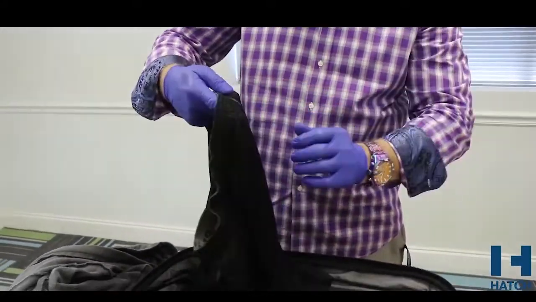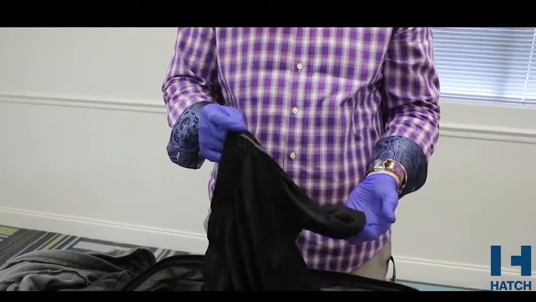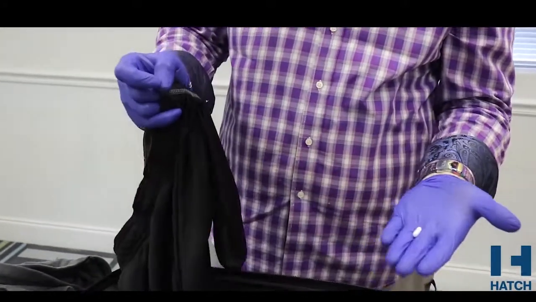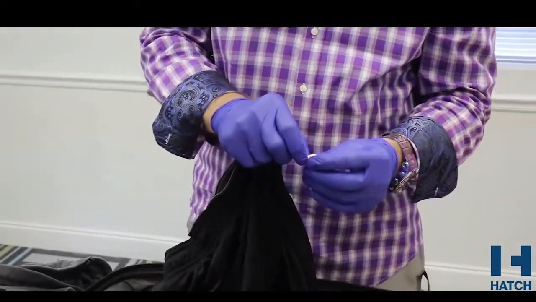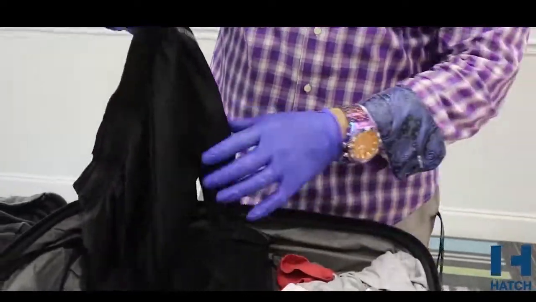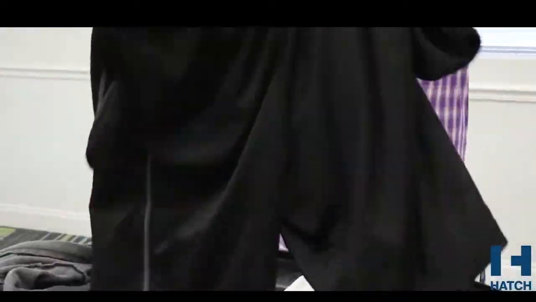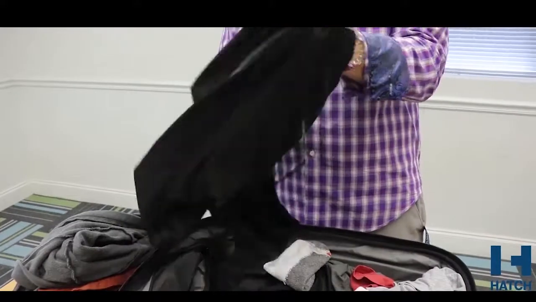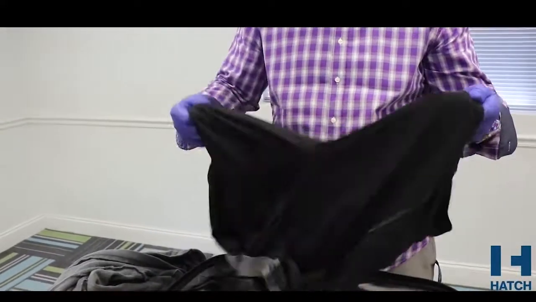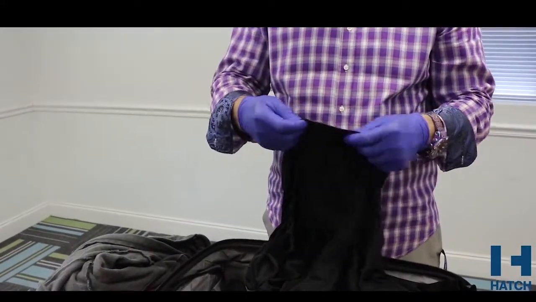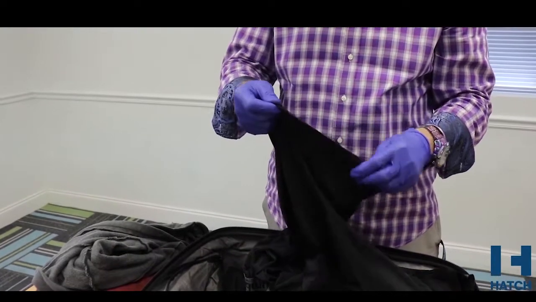Turning pockets inside out when available. Okay, right there, see? Right there's a pill. We don't know what that pill is, so we're going to put that aside to photograph it and dispose of it when we're done. Turn the shorts inside out, just like everything. Checking the seams on the bottom of the pant legs.